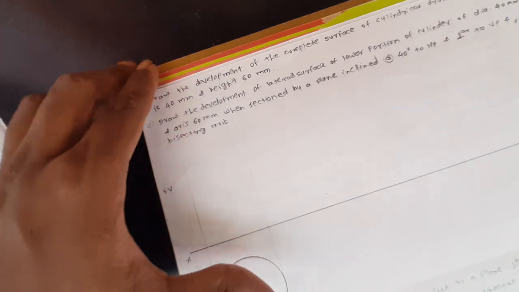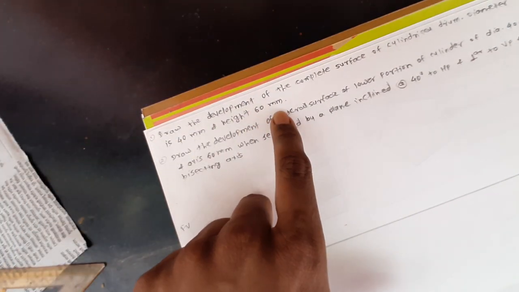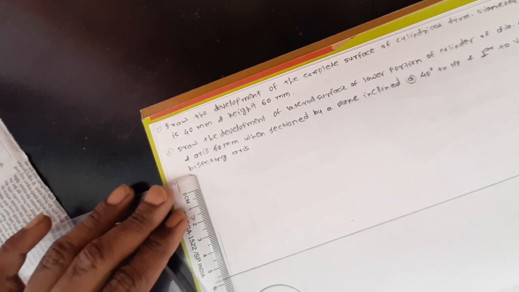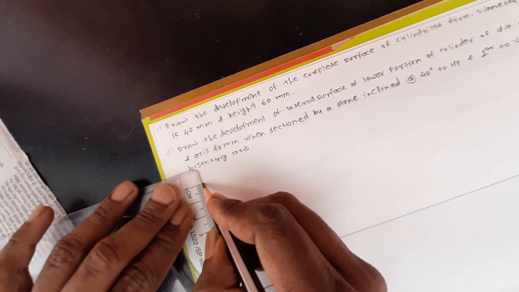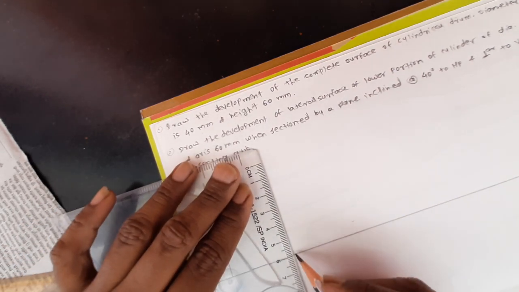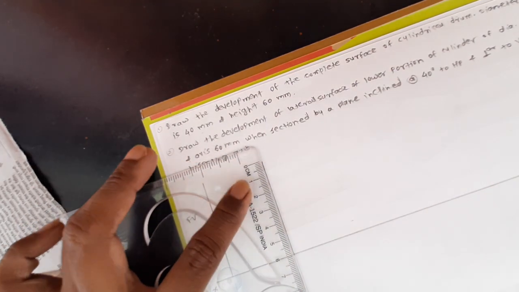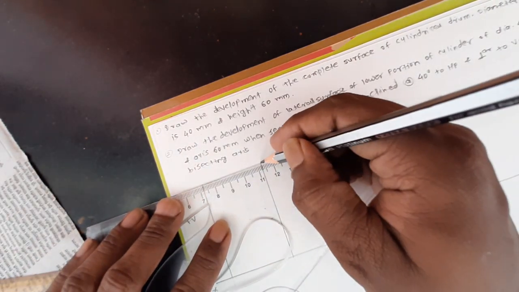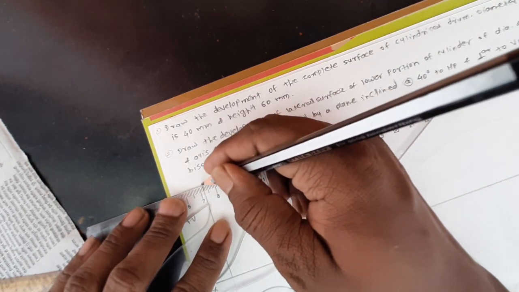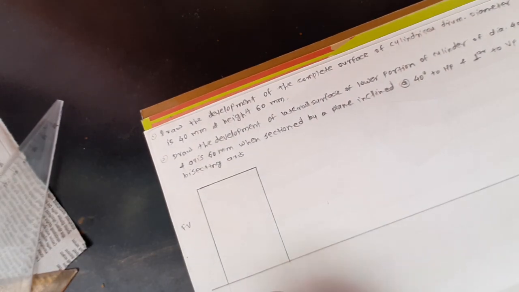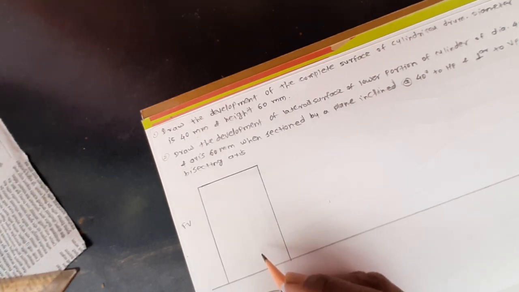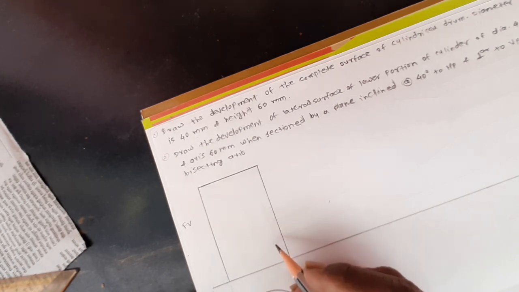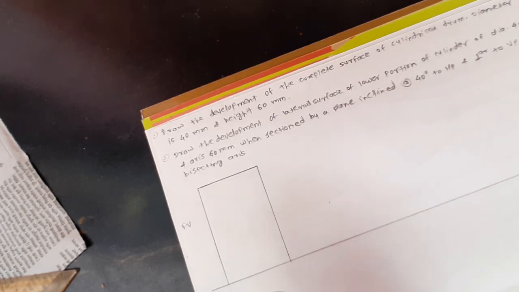Now from the reference line, the height of the cylinder is 60 mm. So mark the height 60 mm from the reference line, 60, and join this. So it will complete the front view. So the top view is the circle and the front view is the rectangle. As I already told you, the front view of a prism is always the rectangle. Now here we have to mention the dimensions.